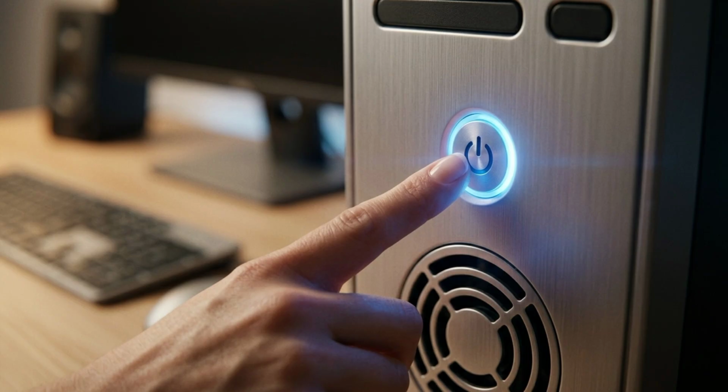To start your computer, press the power button, usually found on the front of the tower or on a laptop. Wait a few seconds while it loads. This startup process is called booting up.